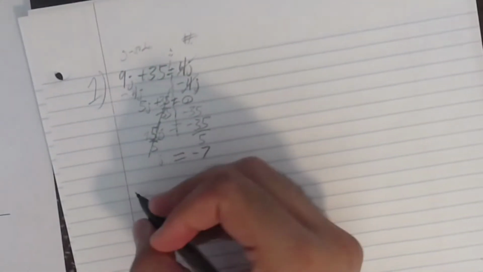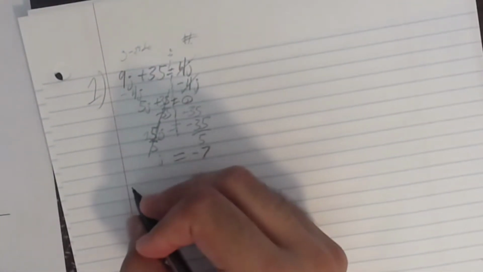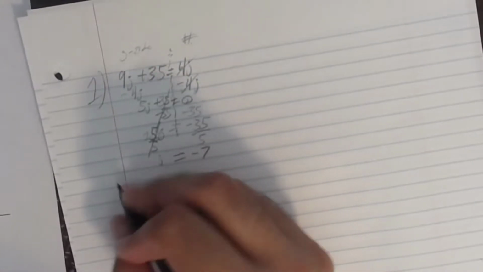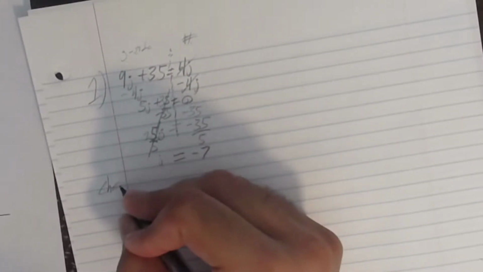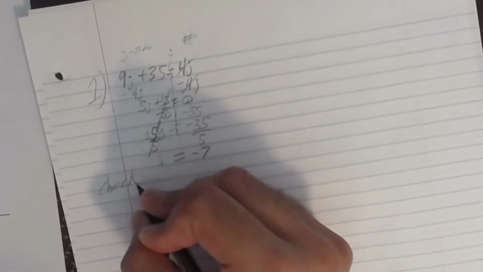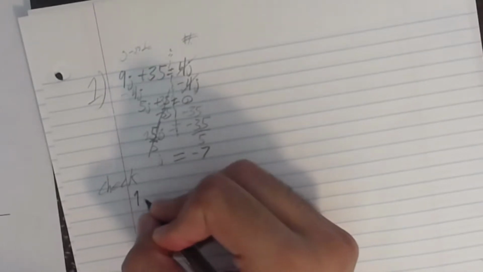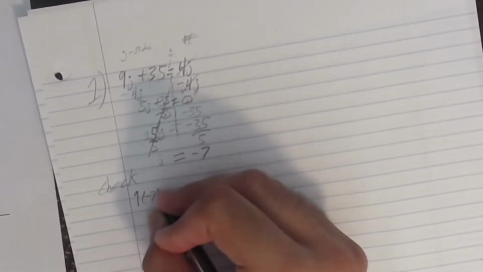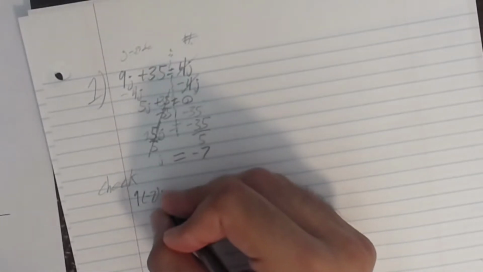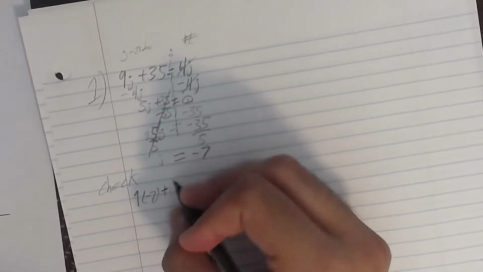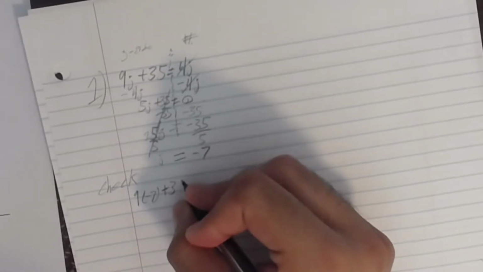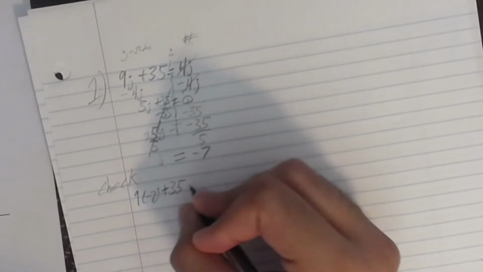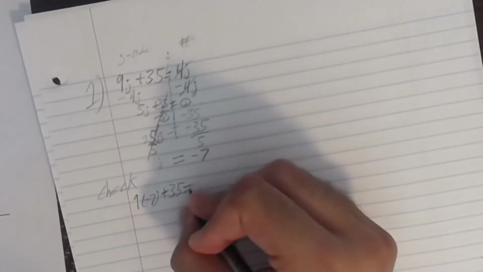Now, we gotta check. It asks us to check. We said that j is negative 7, so we just have to plug it in. Every time we see a j, we have to replace it with a negative 7. I like to use the parentheses to make it clear what is our j, and it lets us not get confused.